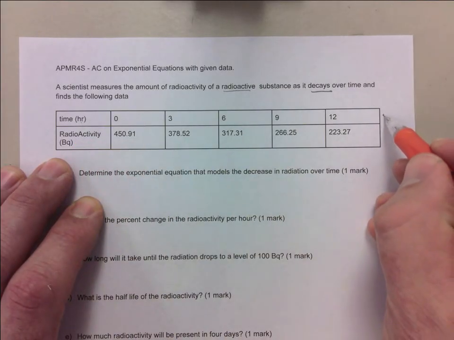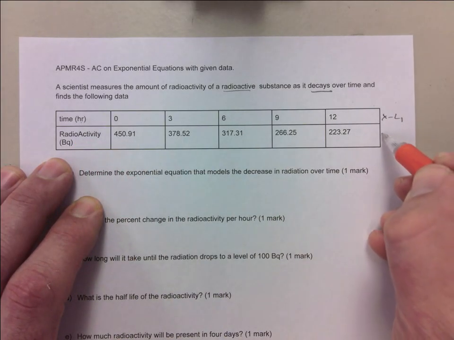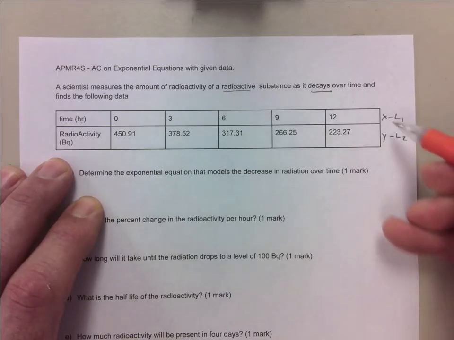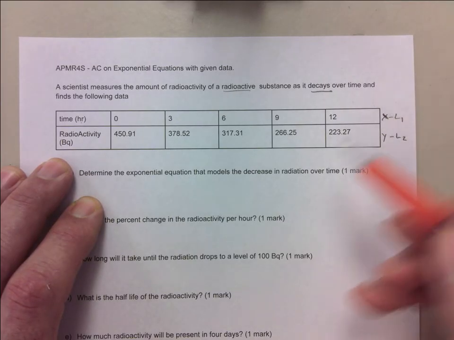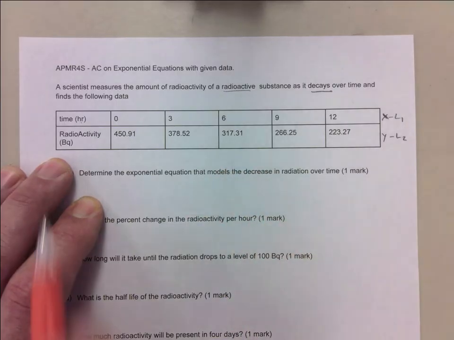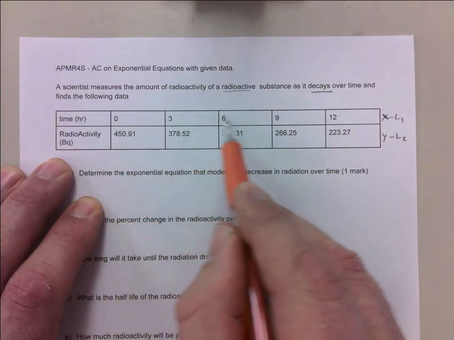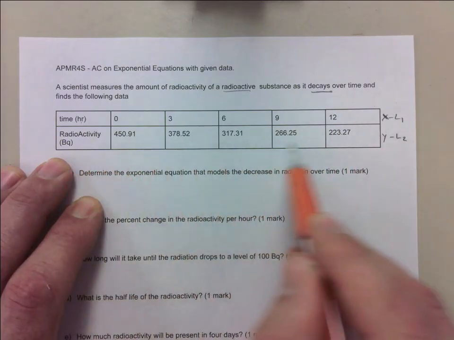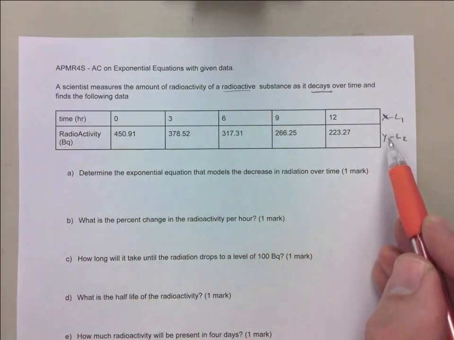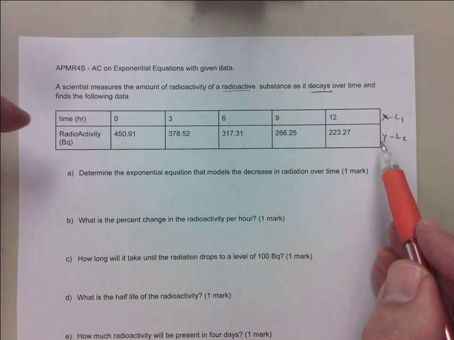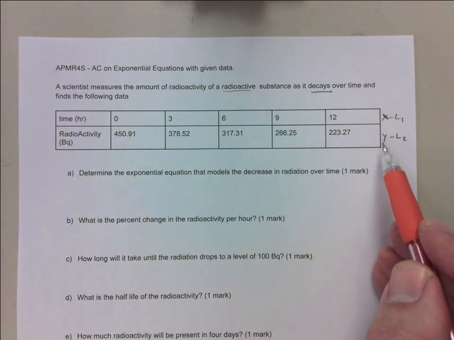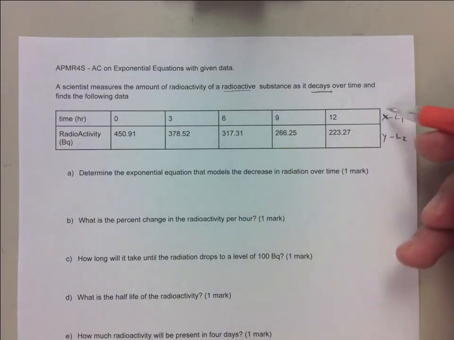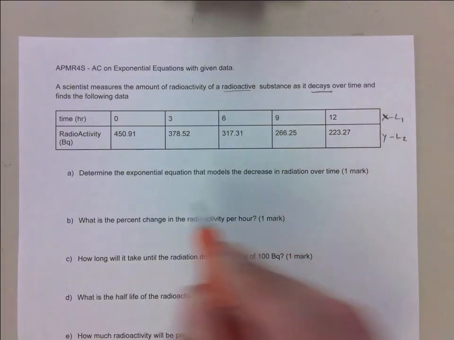Time is my x, which goes into L1. It's going to be crucial. In the one we do after this, which is logarithmic, I want to make sure you understand that the first is always x, the second one is always y. The reason I'm saying that is because you're going to start seeing time as your y variable at times. Not always, very rare, but it does happen. Stick with this, it never changes.